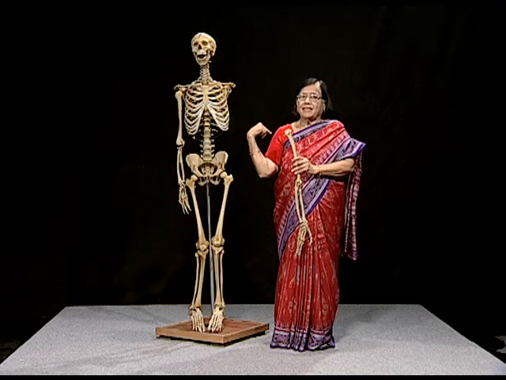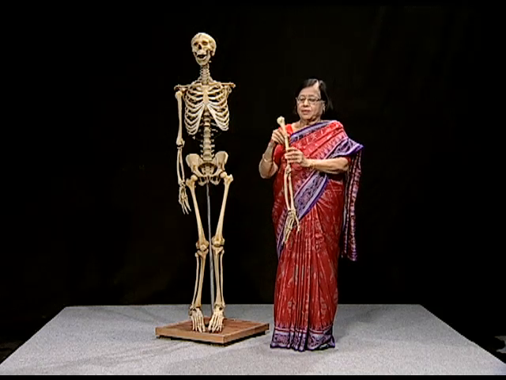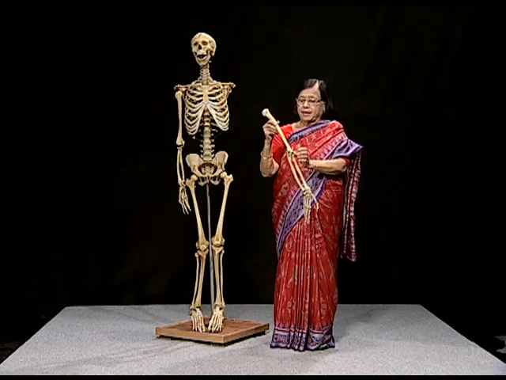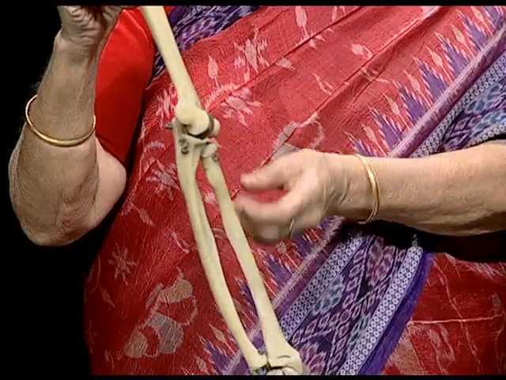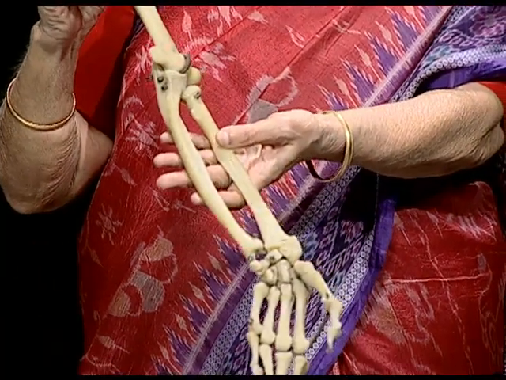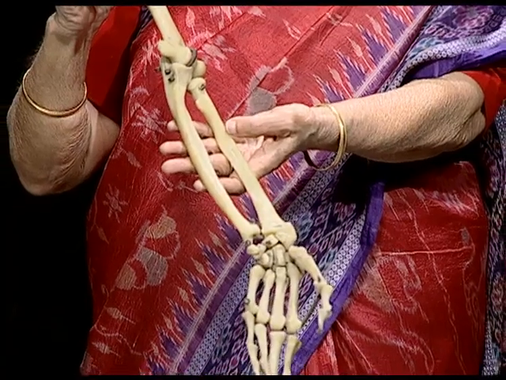This hand, this attachment is here. So, this is humerus. This is of course elbow. Coming to the lower part of hand, we have 2 bones.